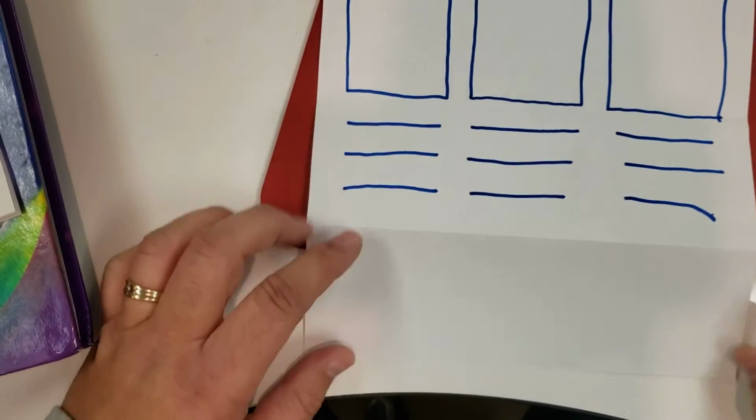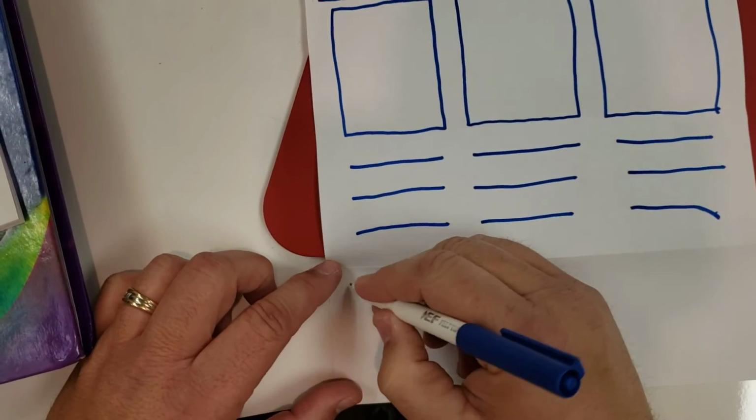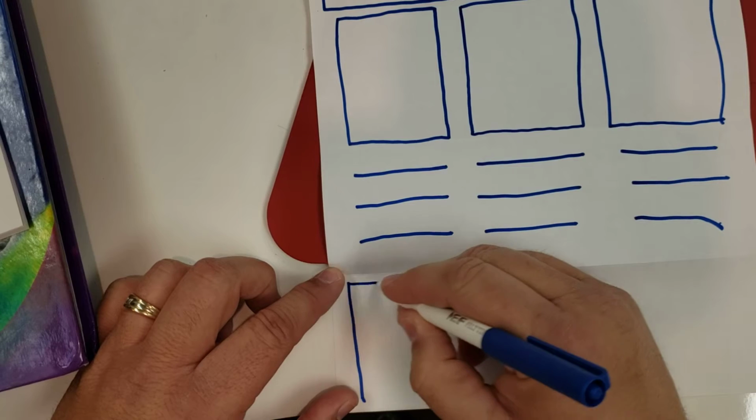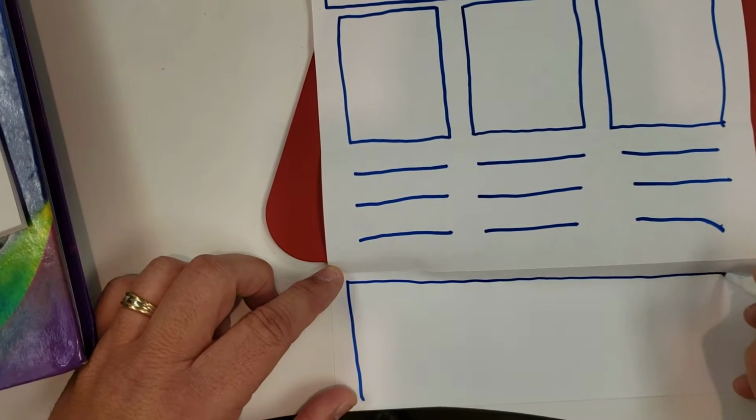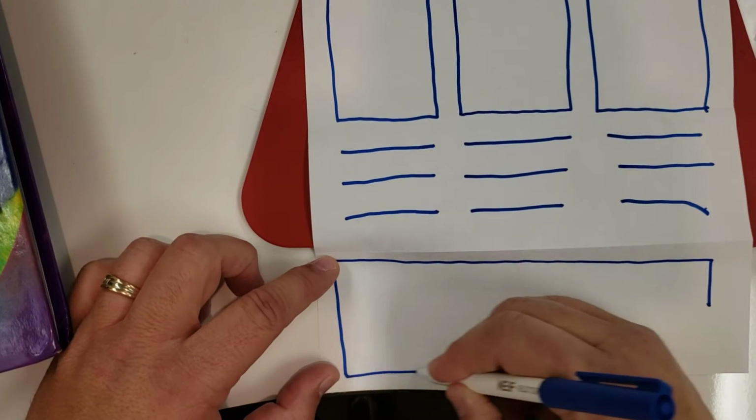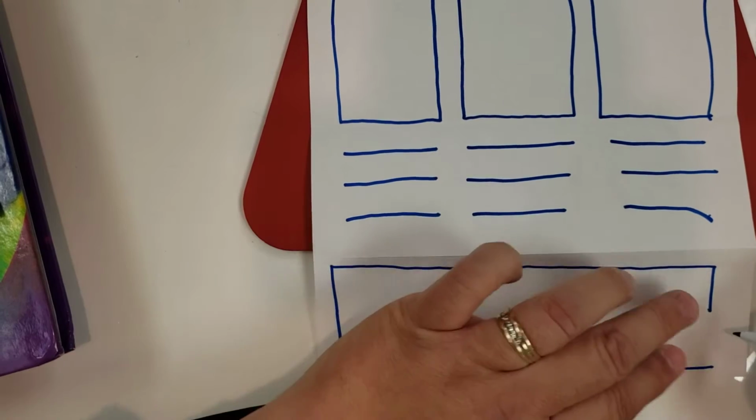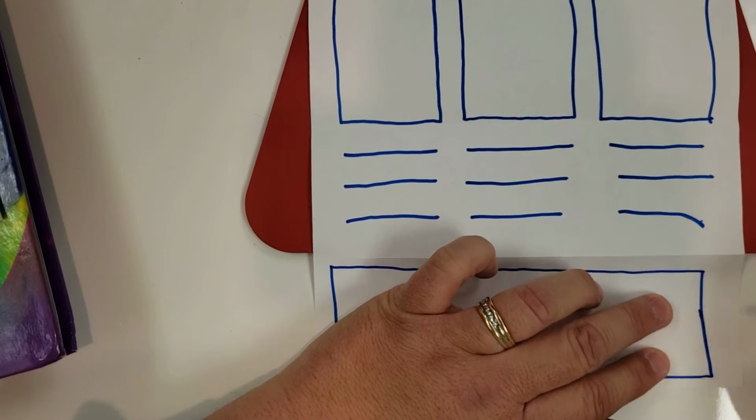Oops, that one came off a little bit, but that's okay. And then on the bottom, we'll draw another large rectangle. Like so.